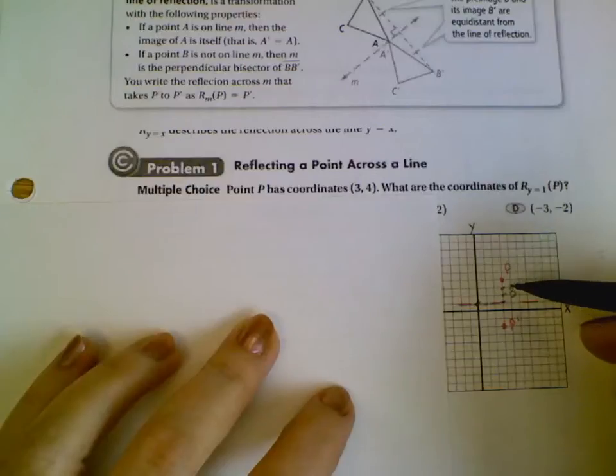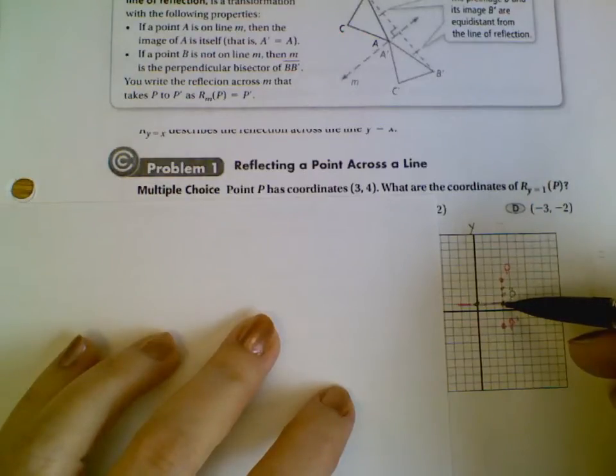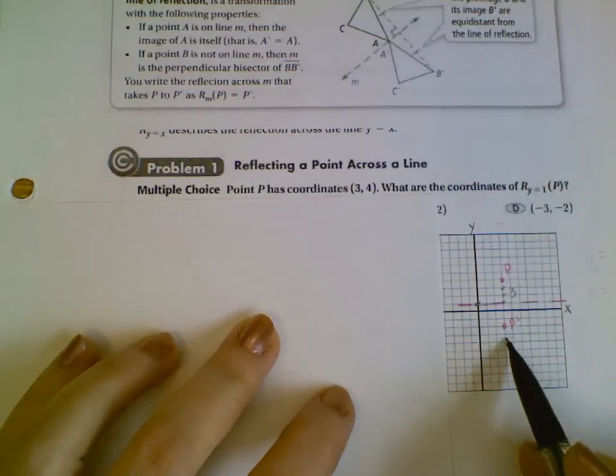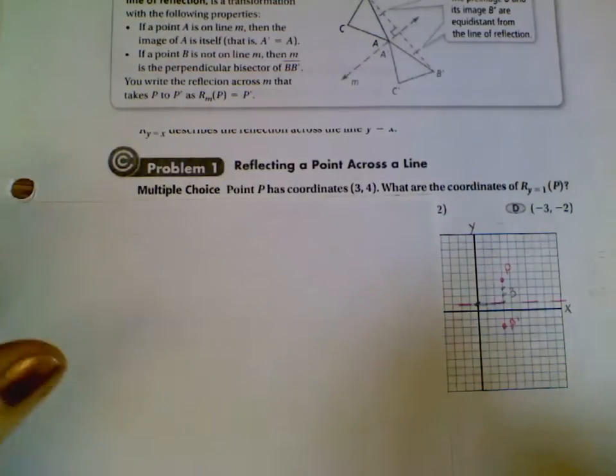So now I just count my distance from my point. If I count my distance to my line, I have to go down 3. So then I just count 3 away: 1, 2, 3. So here would be my reflection point, which I labeled P prime.